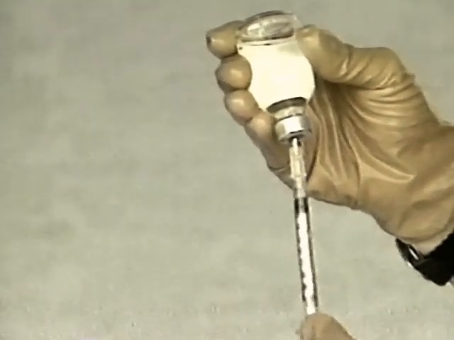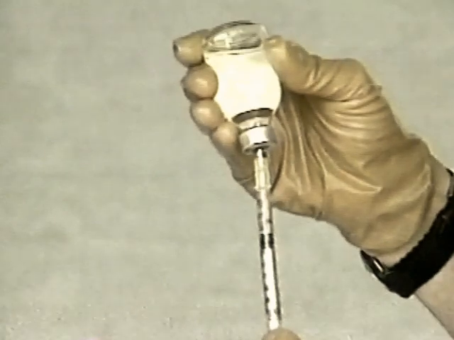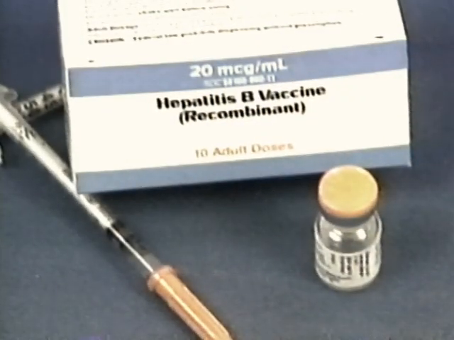Immunizations are an important part of maintaining your personal health, both on and off the job. OSHA requires employers to make the hepatitis B vaccine available free of charge to all employees who have the potential for on-the-job exposure. Furthermore, should an exposure occur, employers are required to provide post-exposure evaluation and follow-up.